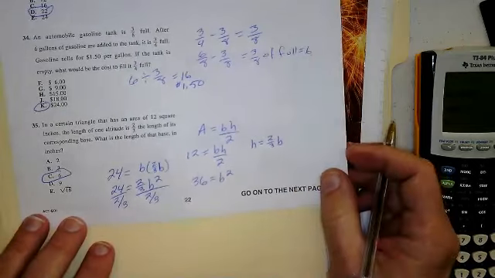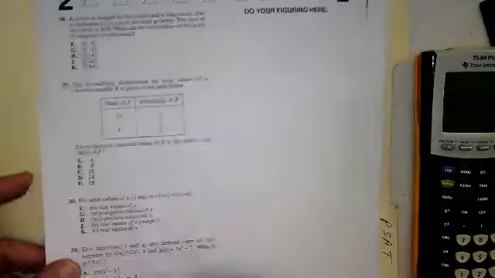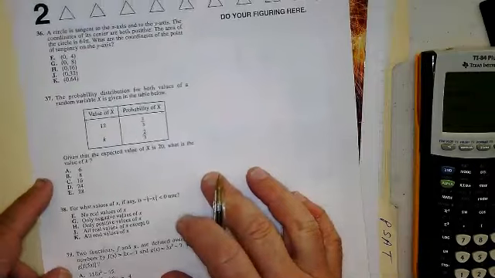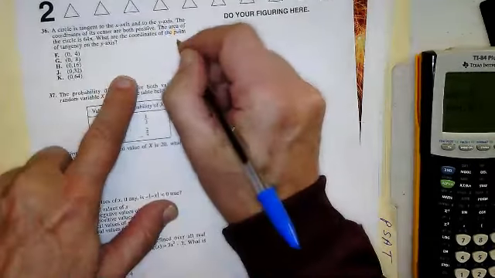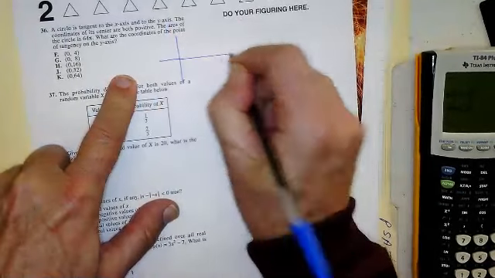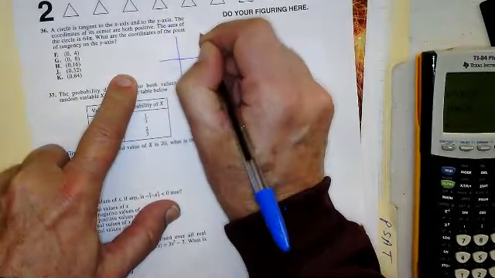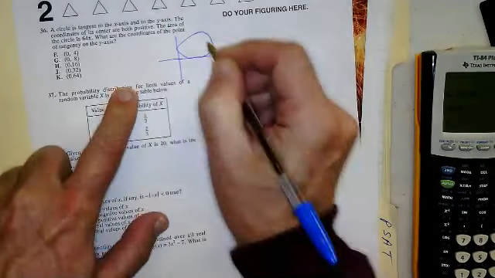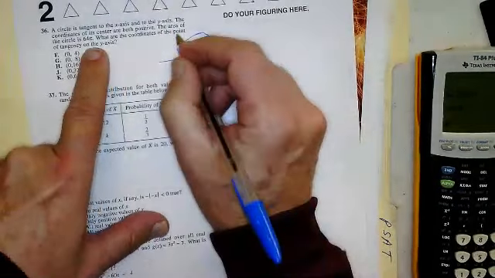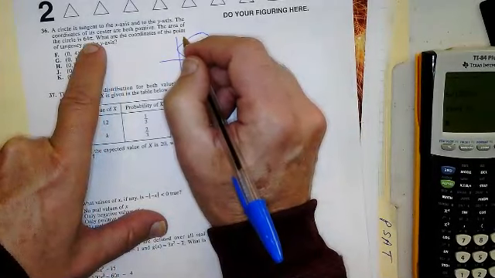All right, so question 36. A circle is tangent to the x and y axis. Okay, tangent means it touches it in one point. So I'm going to draw an x and y axis. I'm going to draw a circle. Ooh, it's an ugly circle. Oh, golly, that's ugly. It doesn't matter. But it tells us that the area of the circle is 64 pi.